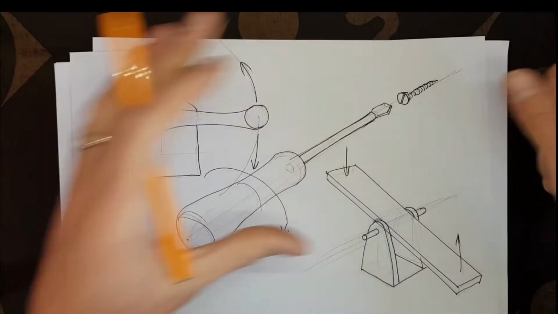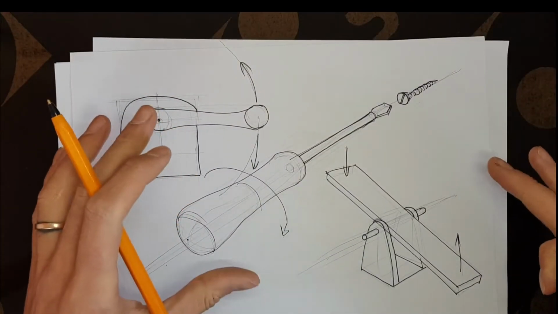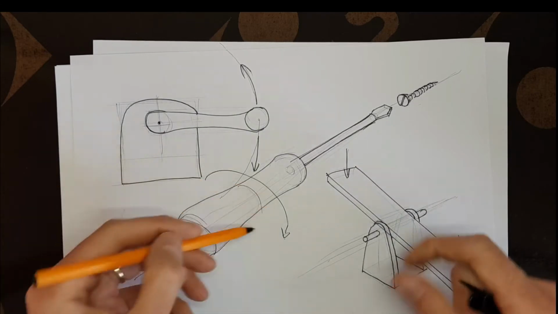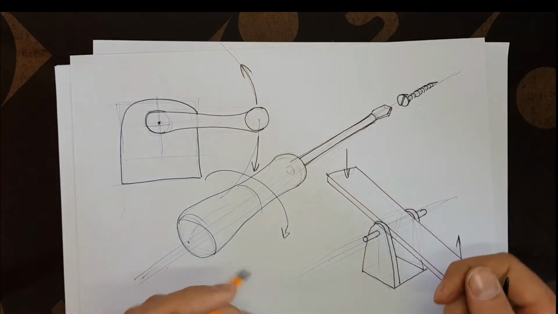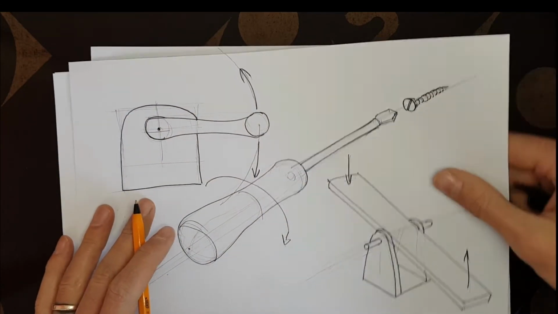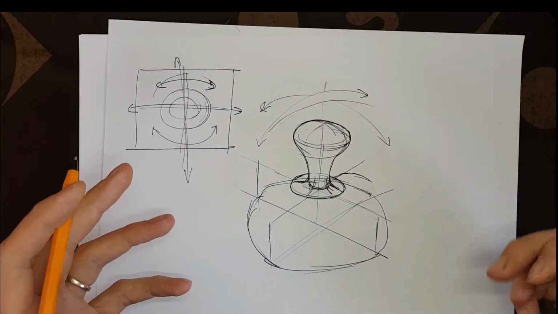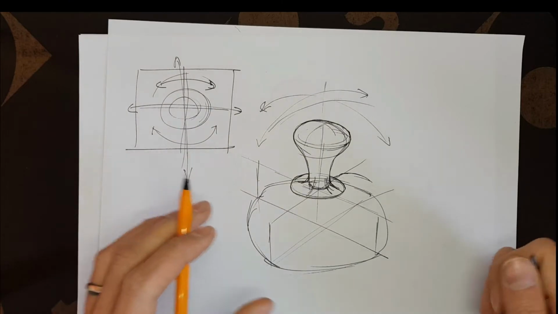So those are really examples of a single axis of movement. So it's just moving around one fixed point, and it's quite simple. But the next example that we've got is a little bit more complex because there's multiple positions that it can move in, or directions it can move in.